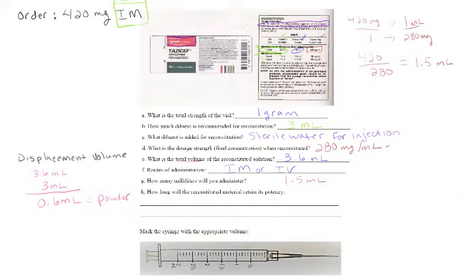Then the question asks, how long will the reconstituted material retain its potency? And this is a very important question. The whole reason we have to reconstitute medication is that if the manufacturer sent it out already mixed, it might not reach the patient in time to be effective. So somewhere on this label, it will tell you how long it is good for. On this label, it's right here. It tells you 18 hours at room temperature or 7 days if refrigerated. So I would be writing all that as the answer.